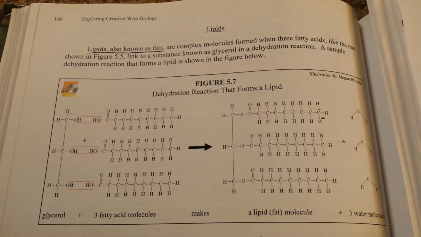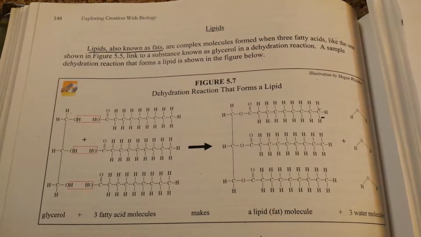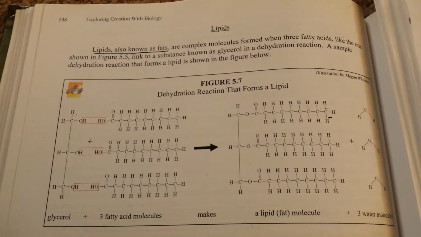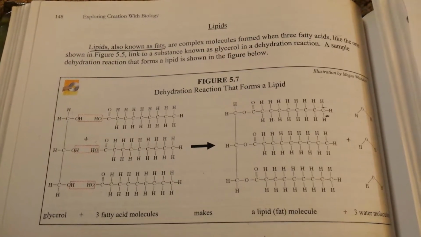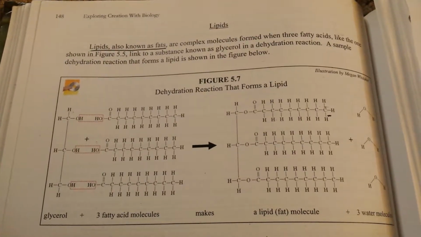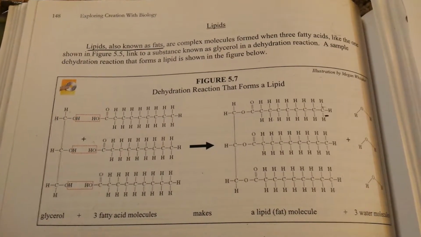All right, back with part 2 of our Module 5 video lecture. We are on page 148 now. On the last page we talked about acids, one of them being fatty acids. So now we are going to look at lipids, which I mentioned are fatty acids linked together.